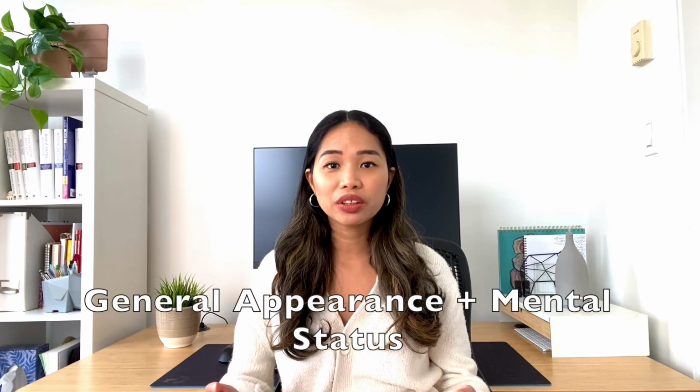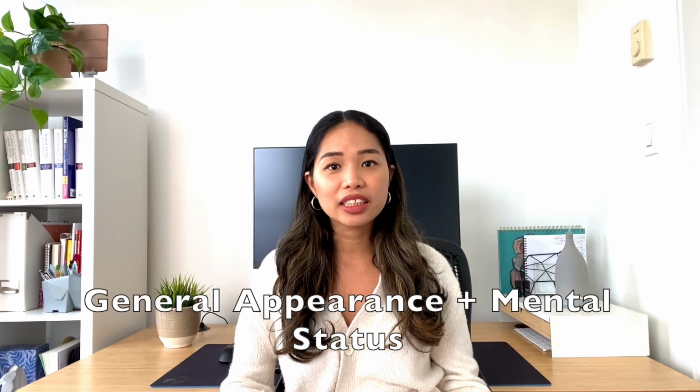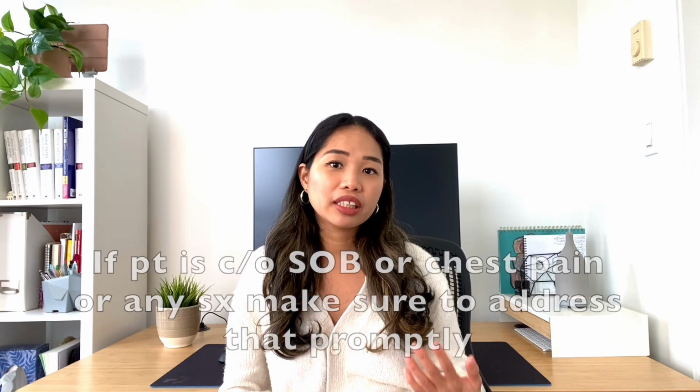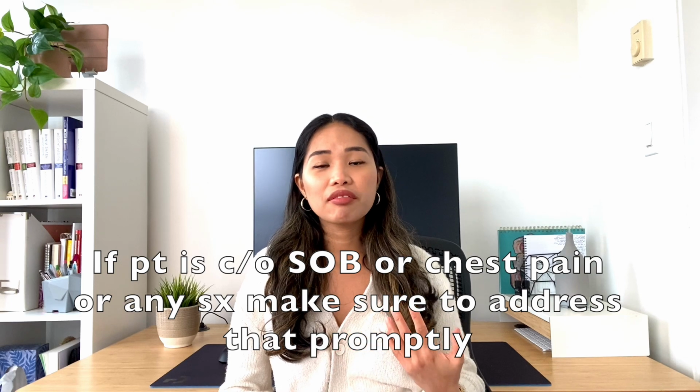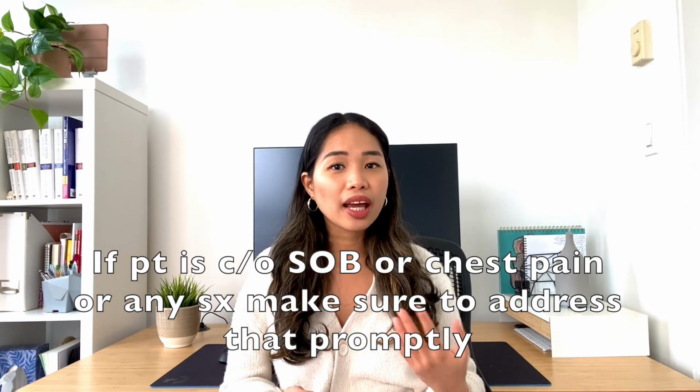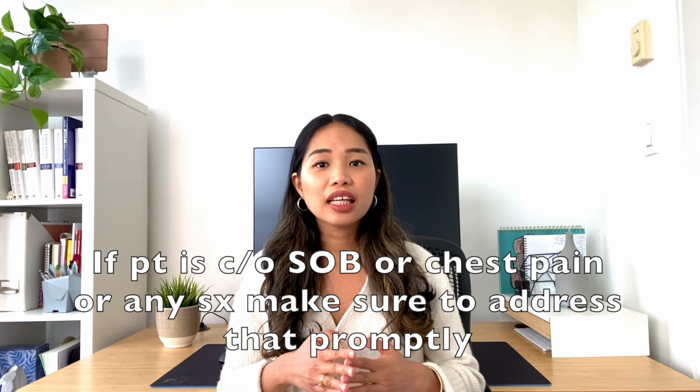Once you have all that done, then you're going to assess the patient's general appearance and mental status. So while they're sitting down, how do they look? Or if they're lying down on the bed, are they having difficulty breathing? Are they having difficulty talking to you and answering questions? And then you're going to assess the patient's mental status.